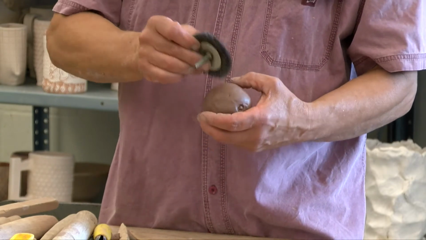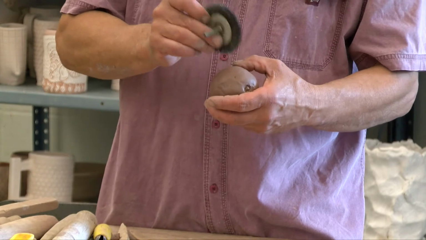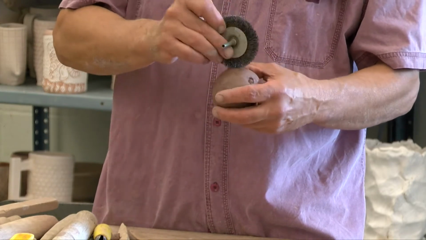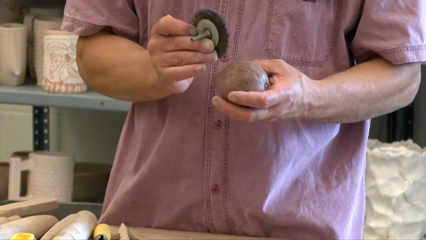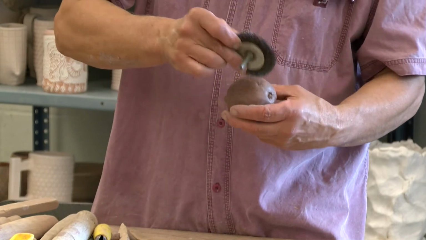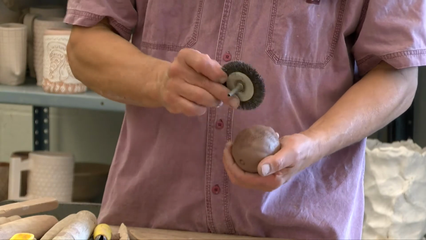So I'm going to see how this works. This is just a part of a wire brush.